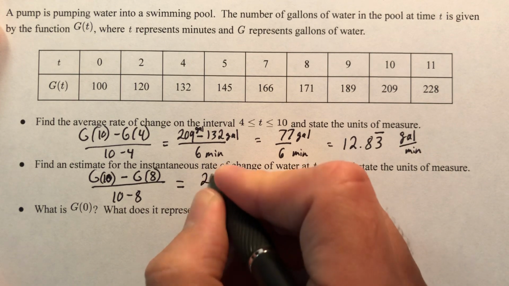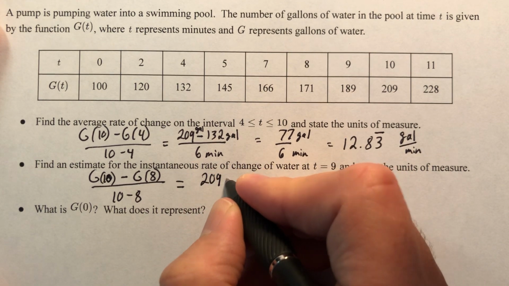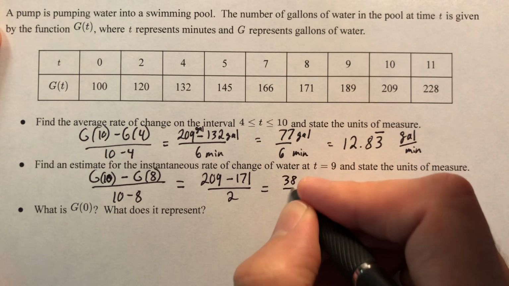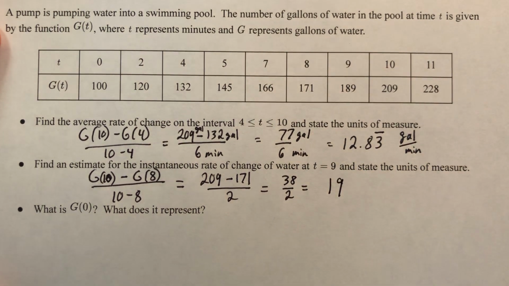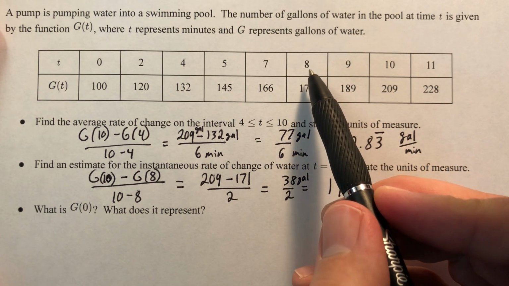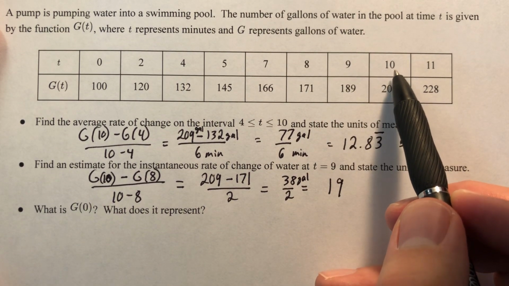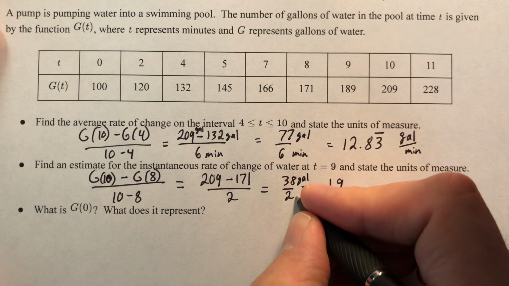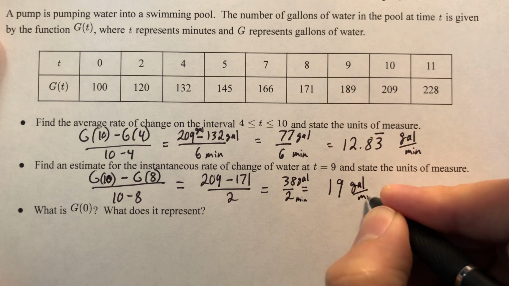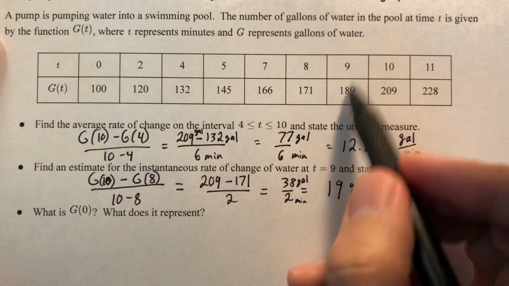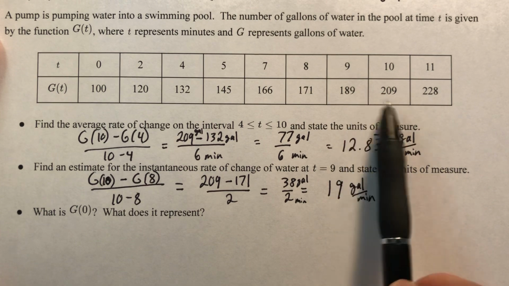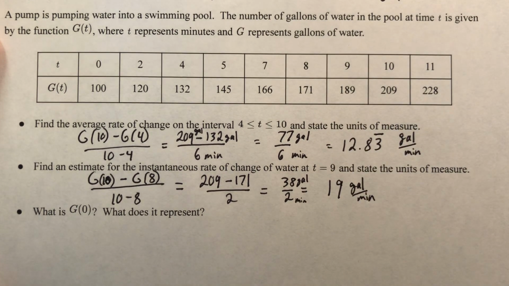All right, so we have 209. I'm going to leave the units off till I get to the end. Minus 171 divided by 2. And that's going to give me 38 over 2, and that ends up being 19. 19 what? Okay, well, 38 was gallons. So in these 2 minutes from minute 8 to minute 10, we gained 38 gallons, and we also had 2 minutes that passed. So 38 gallons in 2 minutes gives me 19 gallons per minute. Now, if you estimate this one, you're going to get an answer of 18. And if you use this one, you're going to get 20. So they're all kind of in the same ballpark, but it's going to be gallons per minute.